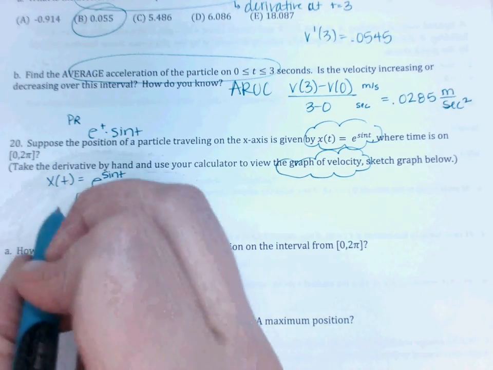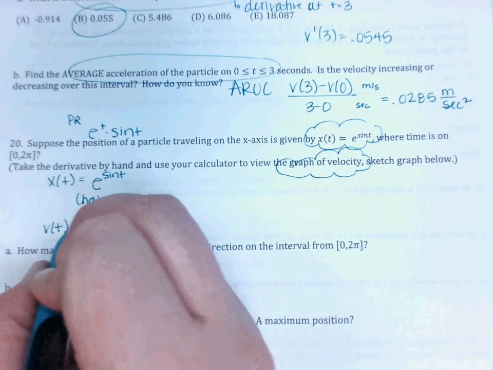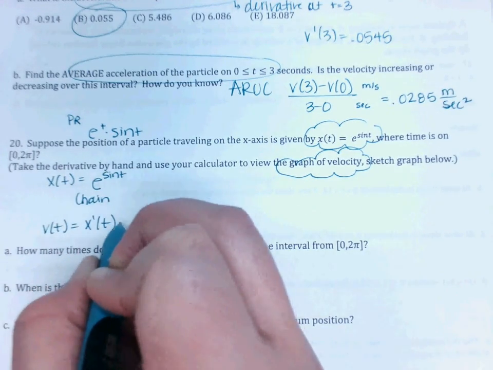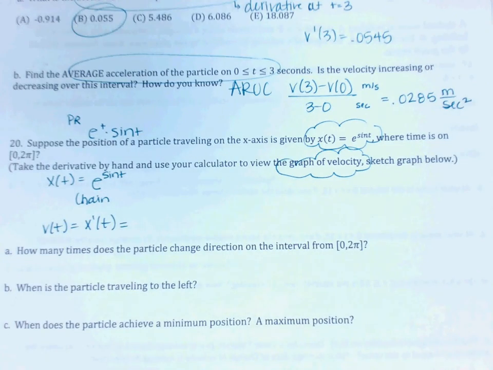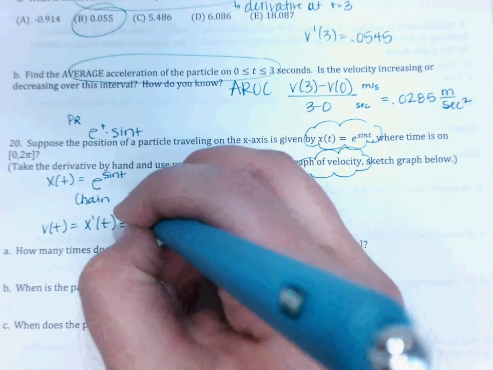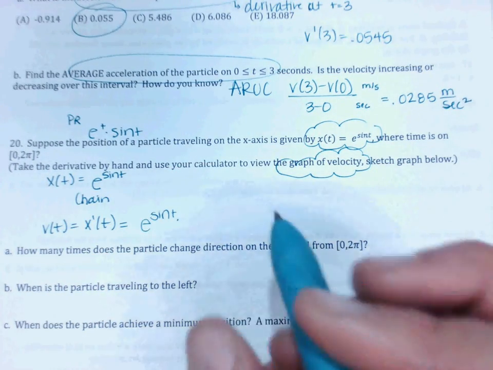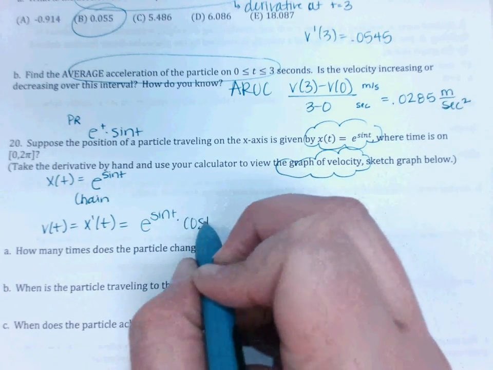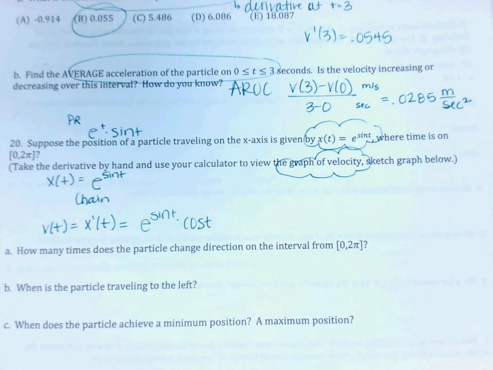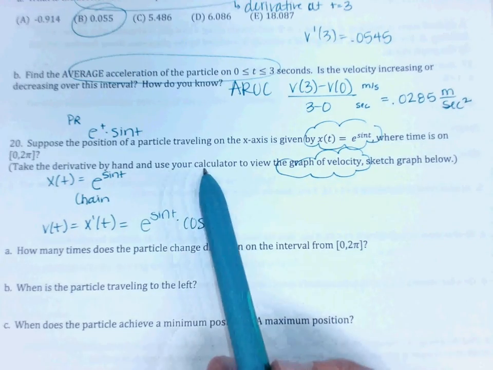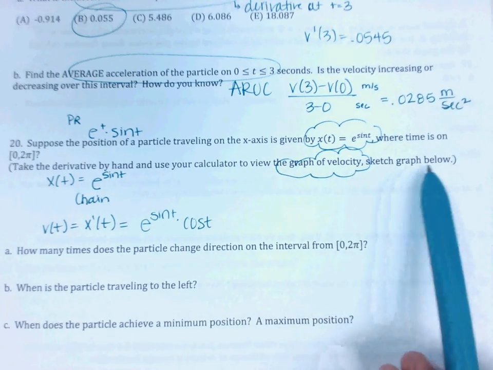So velocity equals x prime of t, the derivative. Now we're going to take it. E to the sine t, the derivative is e to the sine t again, multiplied by the derivative of sine t, which is what? Cosine. Good. Okay, then from there, what are you going to do? You're going to use your calculator to look at the graph and then sketch it on your paper.